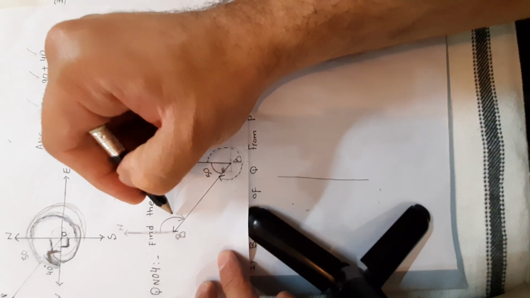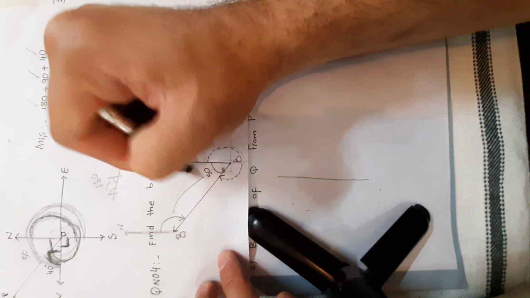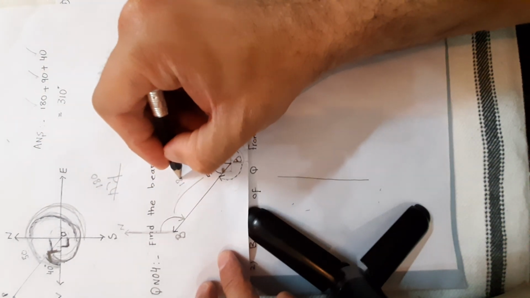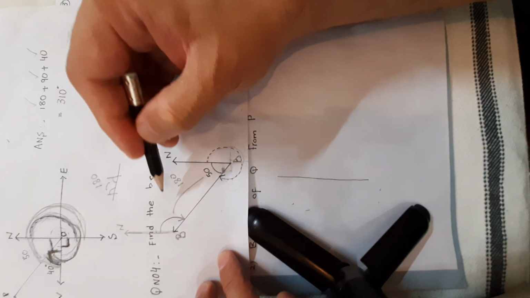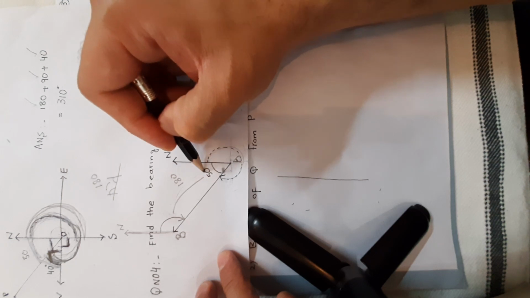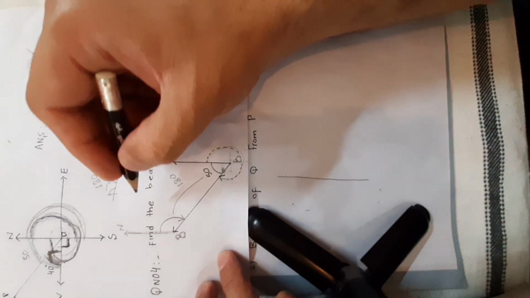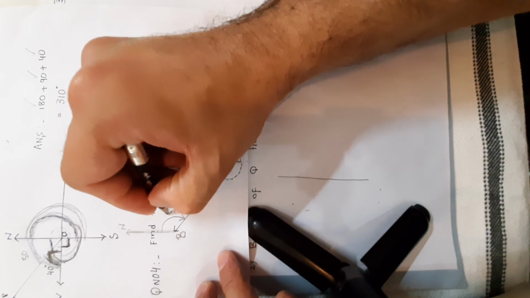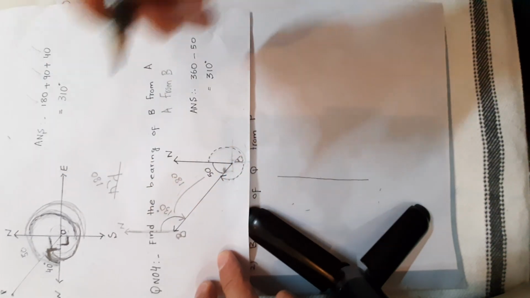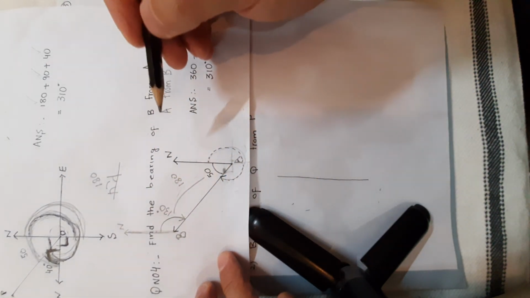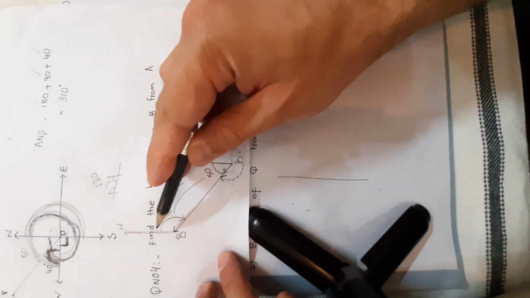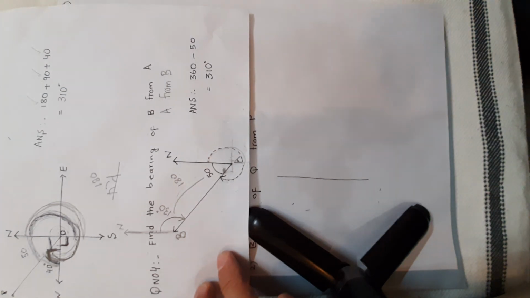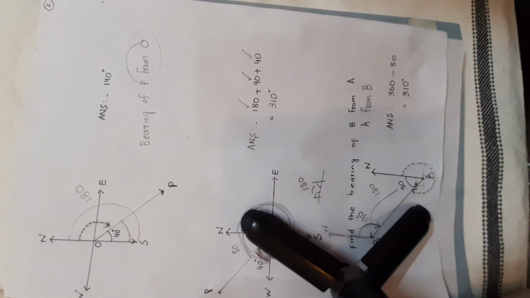So this and this should be equal to 180. Then 180 minus 50 will give you 130. So your answer of bearing of A from B is 130. So this is some basic concept on the topic of bearing.